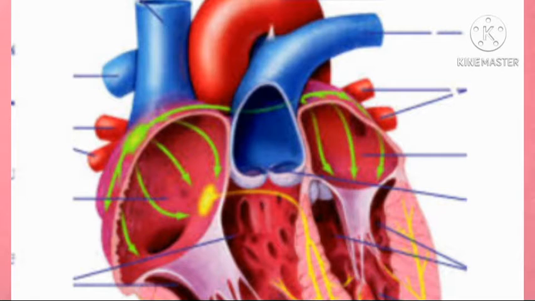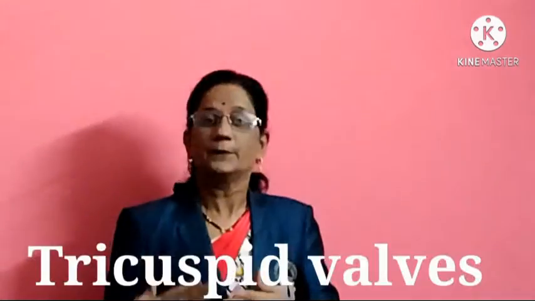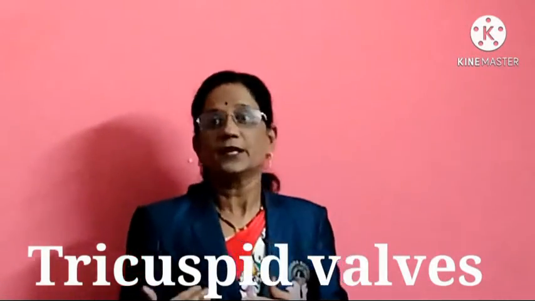The right auricle opens into the right ventricle, and this opening is guarded by a valve called the tricuspid valve. Tri means three. Three flaps are present, that's why it is called a tricuspid valve.